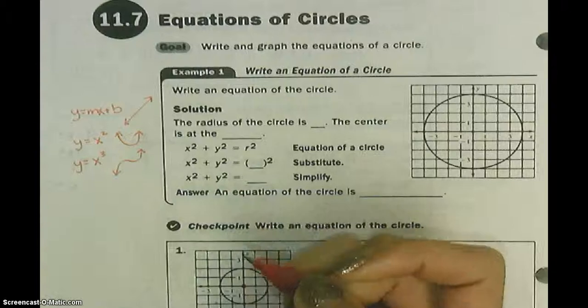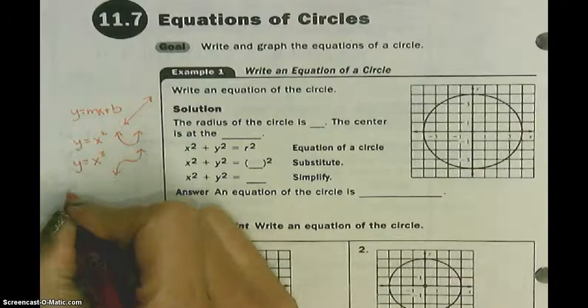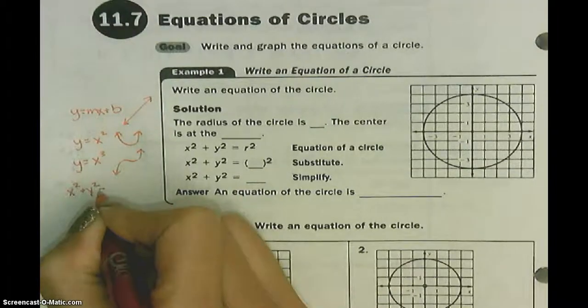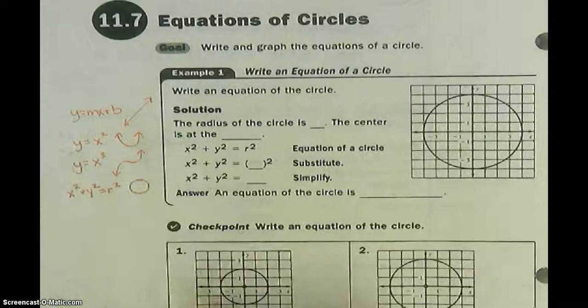Well, today we're learning how to graph a circle. And the equation of a circle is x squared plus y squared equals r squared. That's going to get you a circle if you graph it.